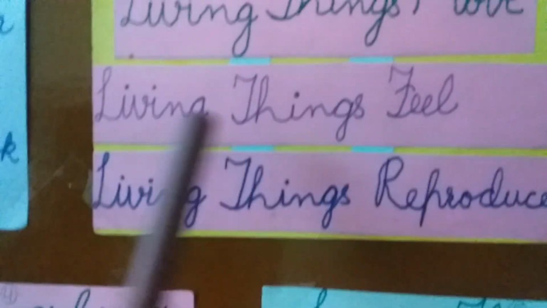Then we will see living things feel. All living things have feelings. When someone appreciates us, we feel happy. When someone scolds us, we feel sad and we get angry. Sometimes when you are sad, you cry. The same way, when you pat dogs or give them biscuits, they wag their tail and express their love. When cats are angry, they make a noise. So all living things have feelings.